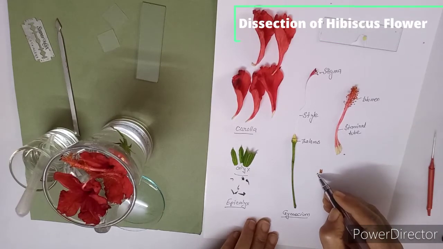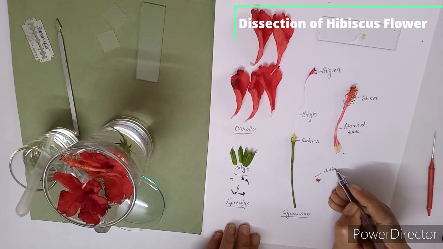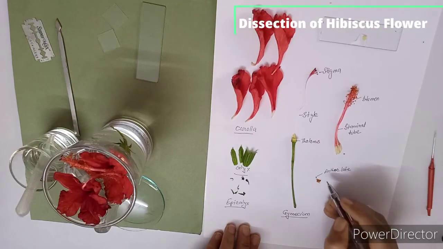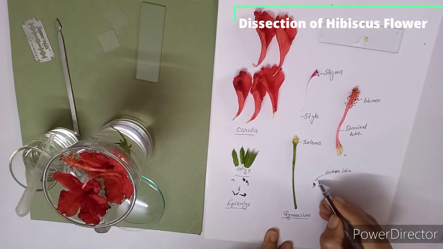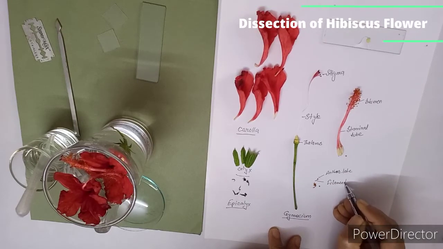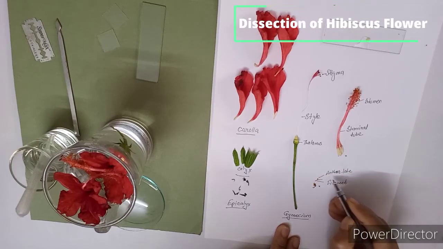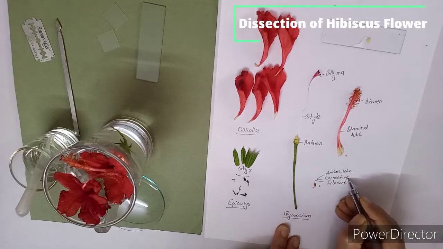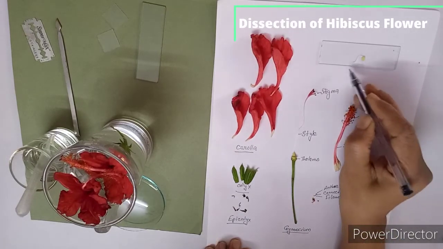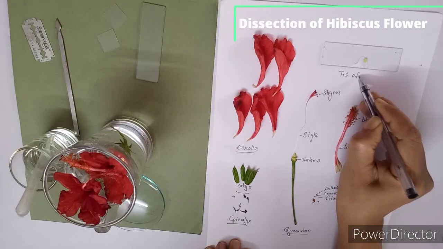Here you can see this is my anther lobe. So this is my anther lobe. This is filament. And here the anther lobe is connected with the filament by this point that is called connective. And this is my transverse section of ovary, that is TS of ovary.